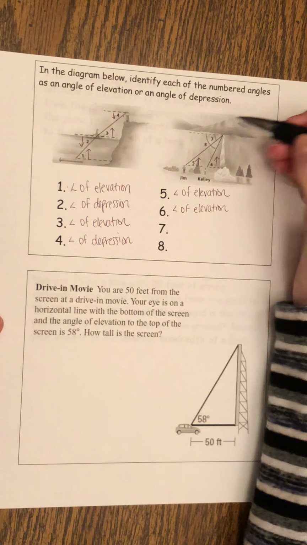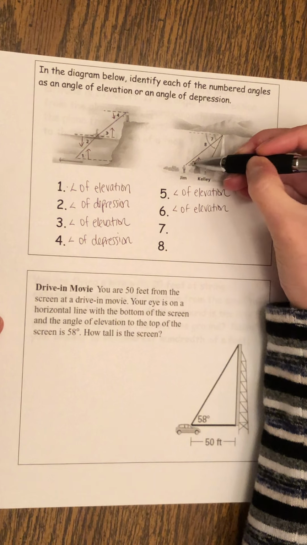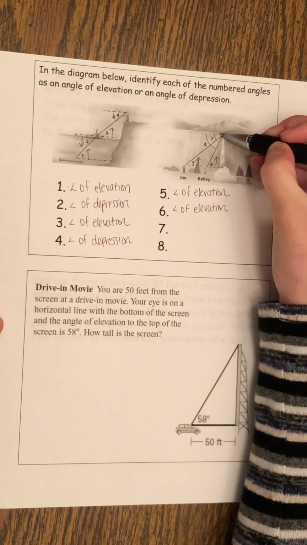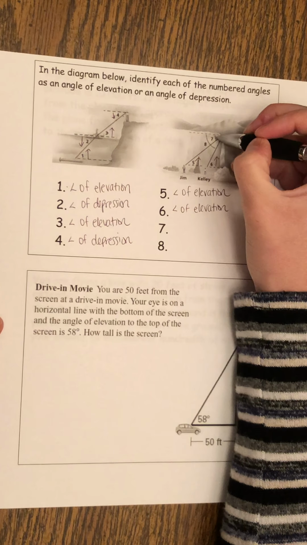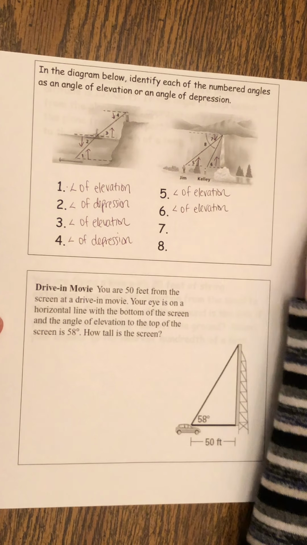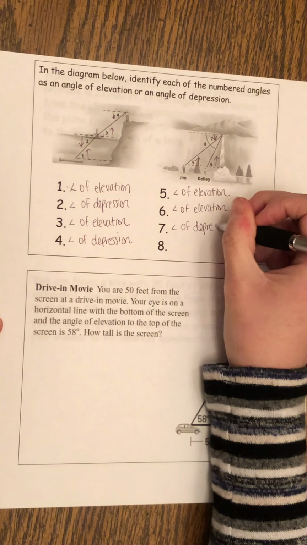Let's find angle 7. Angle 7 is here. The diagonal part of the angle is below the horizontal part of the angle. So angle 7 is drawn down from a horizontal. So this would be an angle of depression.